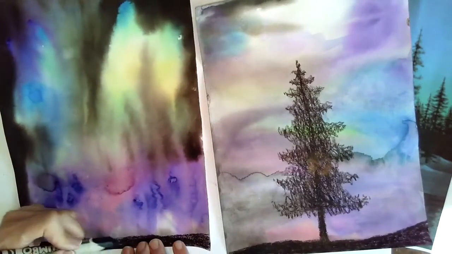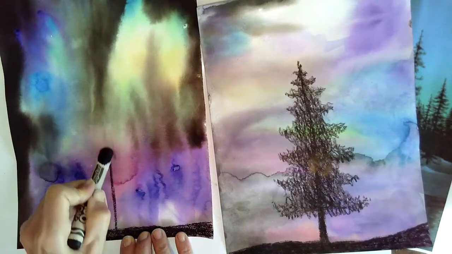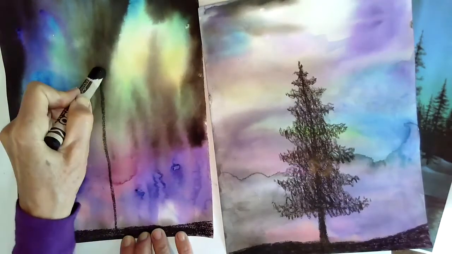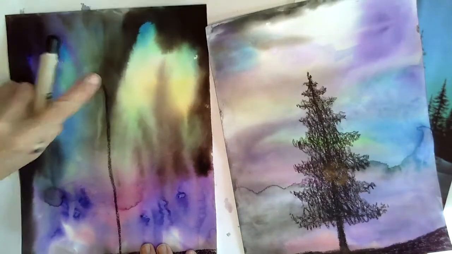So I'm just going to go like this in the center of my paper and draw a line with my crayon going up, up, up, up. And I'm going to stop it before it gets to the top. I'm going to stop mine right about here.